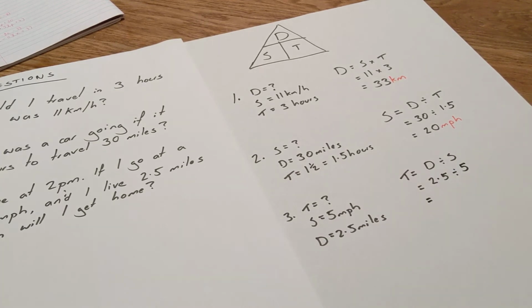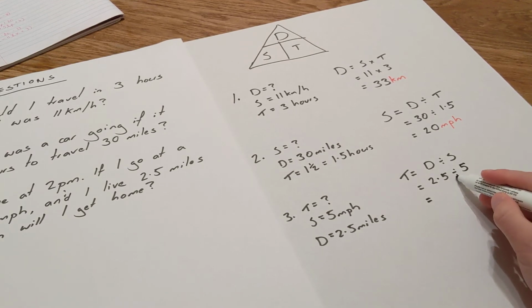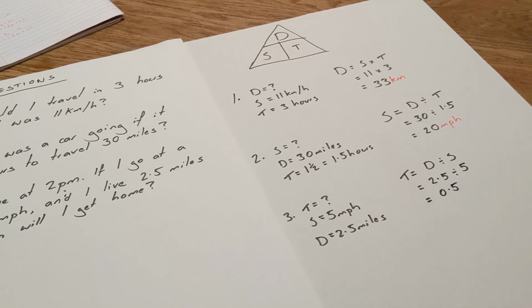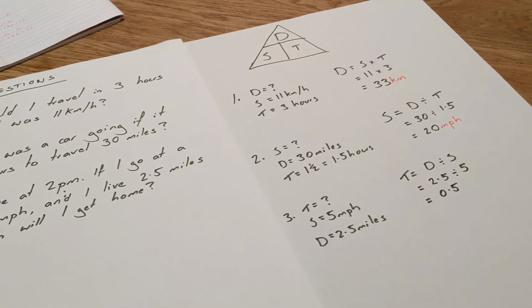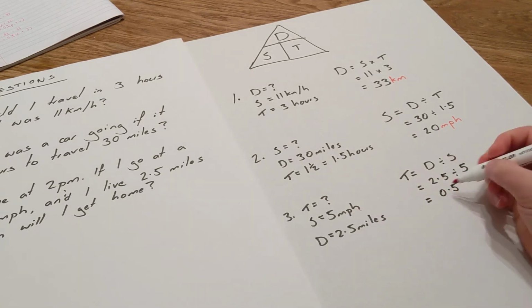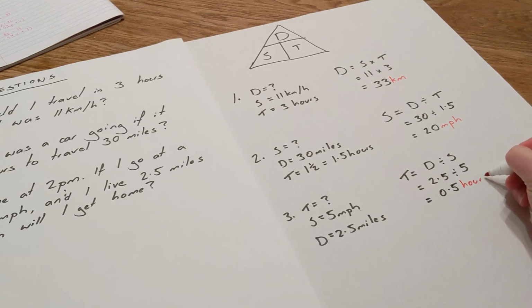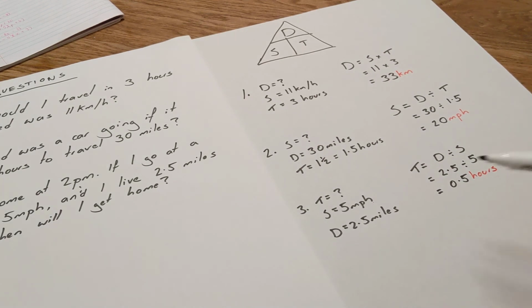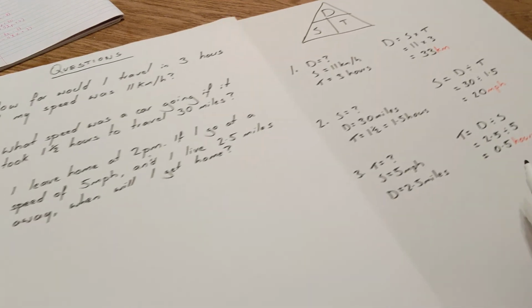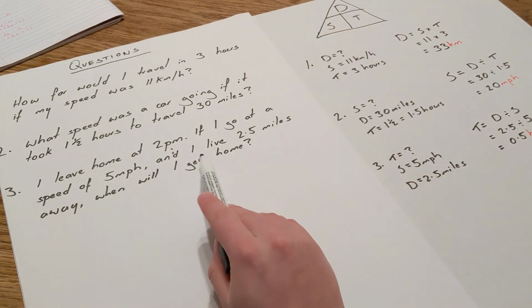So again, you could use a calculator when you're doing this, but 2.5 divided by 5 is 0.5, or a half. Okay. Now, again, we need to look at the units here. Miles doesn't tell us much about the time units, but our speed was in miles per hour here. So that means our time is going to be in hours. This doesn't quite answer the question though. This tells us that the journey took 0.5 hours. But what the question asked was, when will I get home?